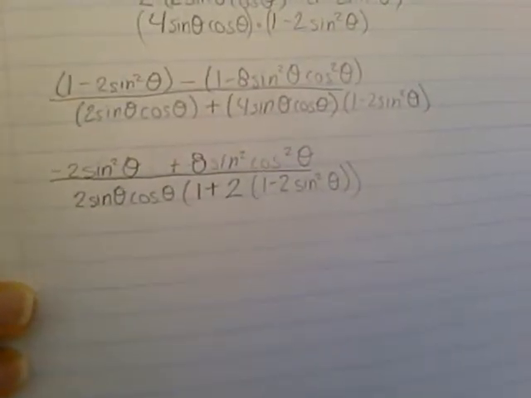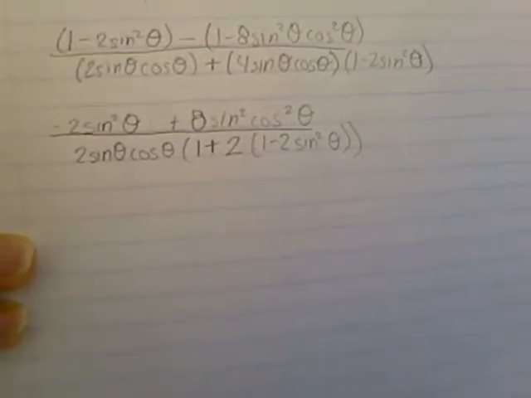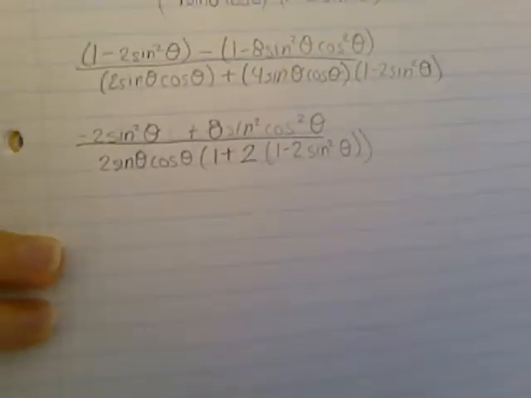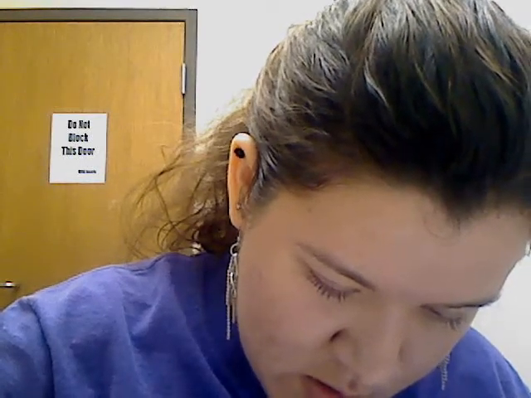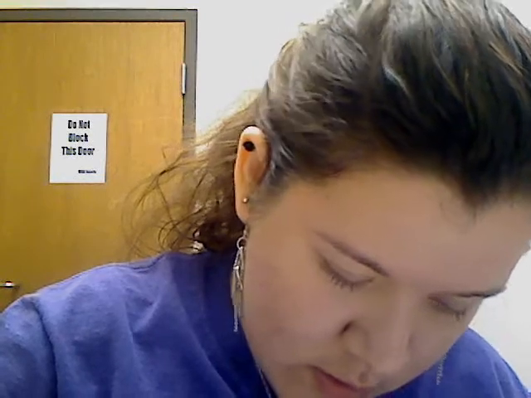This is what you have so far. And then from here, you just want to reduce the denominator, and you'll see how it'll work out. So, top stays the same for right now while we reduce. Sine theta cosine theta. So what we have is that we're going to factor out the 2 first. So you're going to have 1 plus 2 minus 4 sine squared theta.